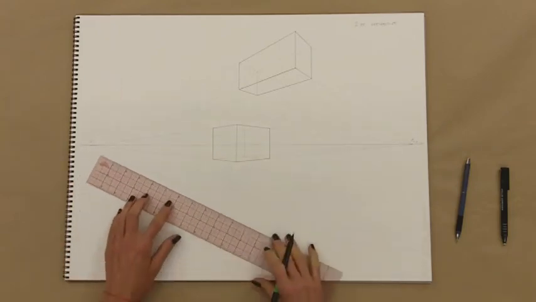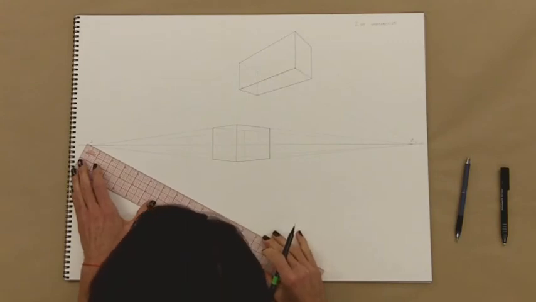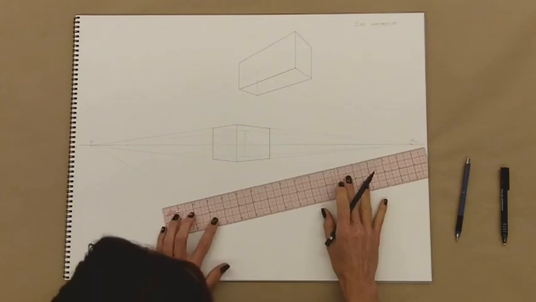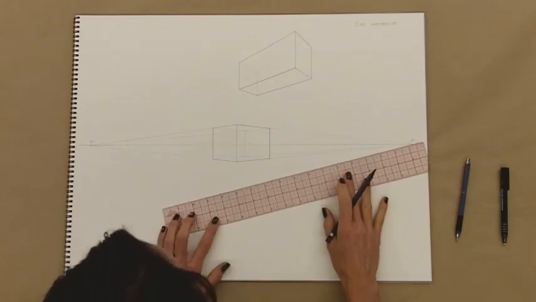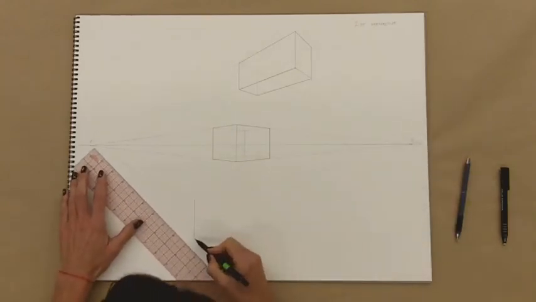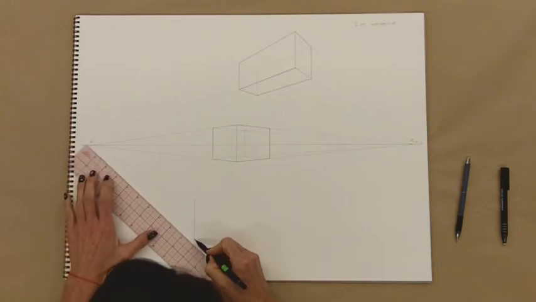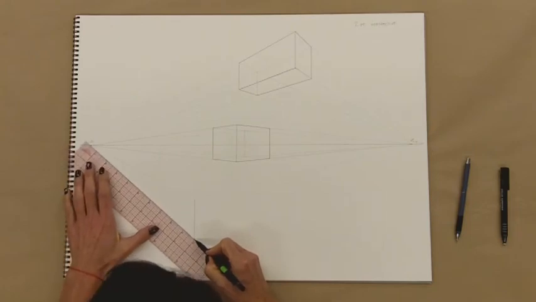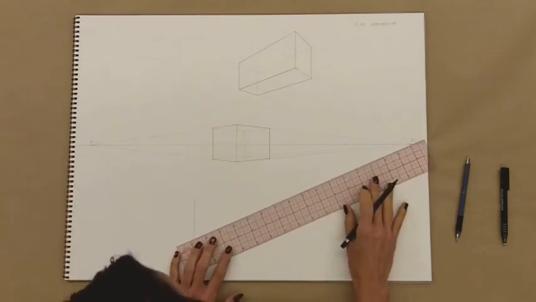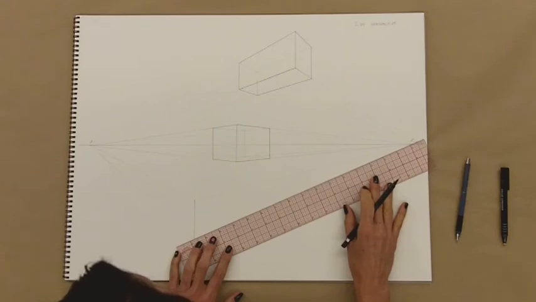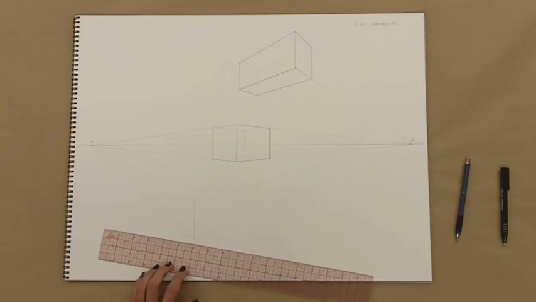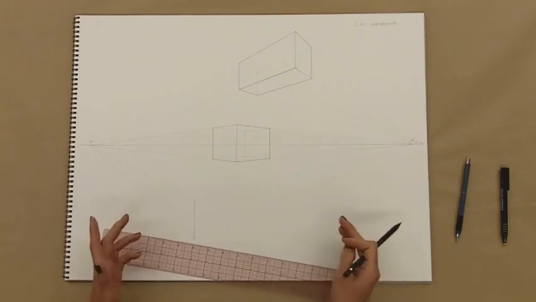Top and bottom both get a guideline to the vanishing points. One over here. And then establish what kind of proportions we want on this box.